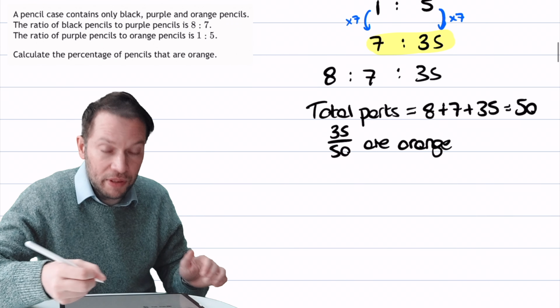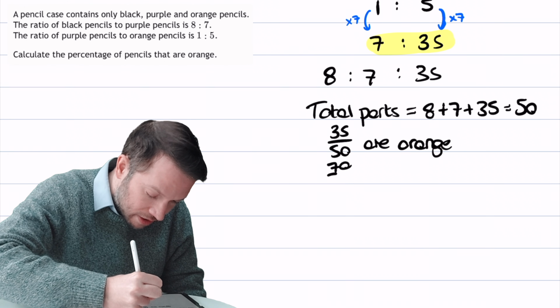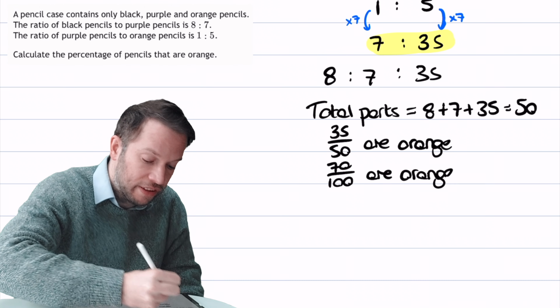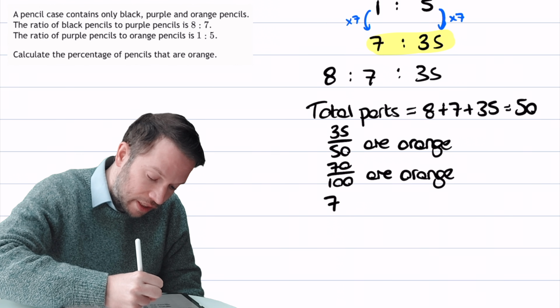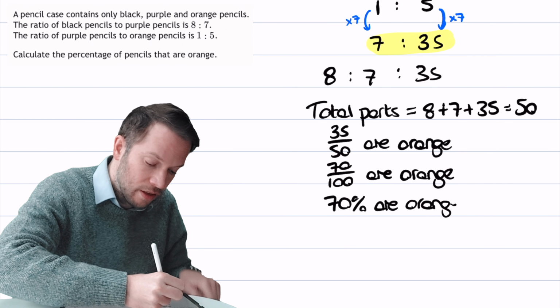Now, we can make it a percentage by just making it over 100. 35 over 50 is 70 over 100. 70 hundredths are orange, and 70 hundredths is just 70%. So 70% of the pencils are orange, and we are done.